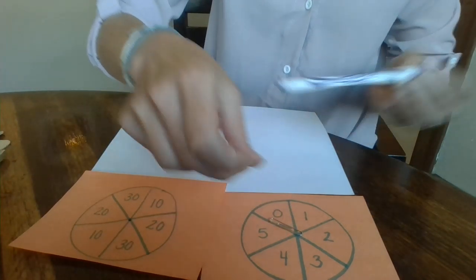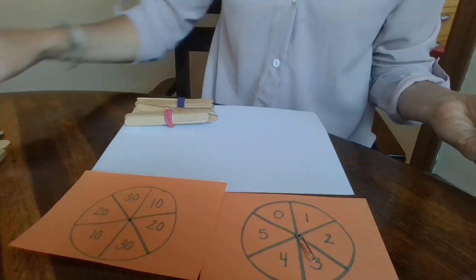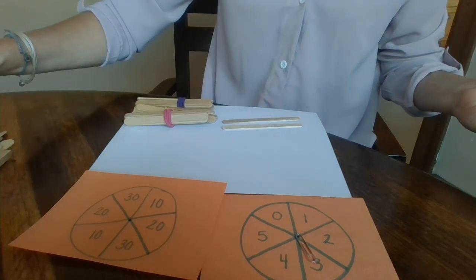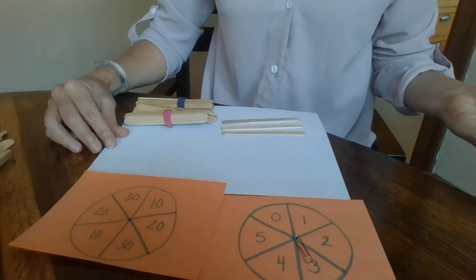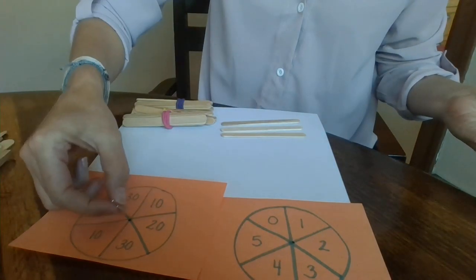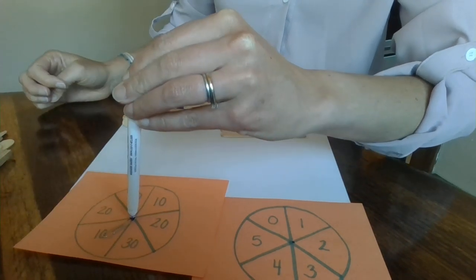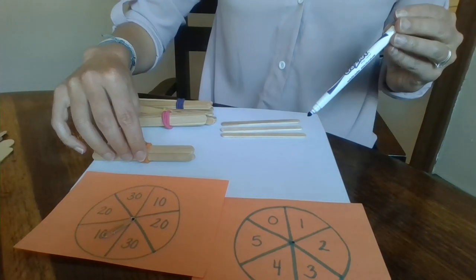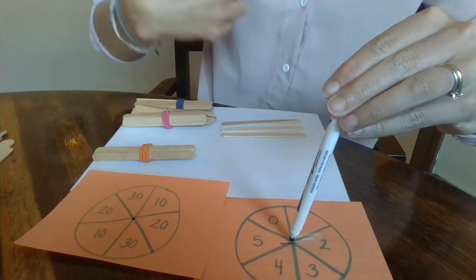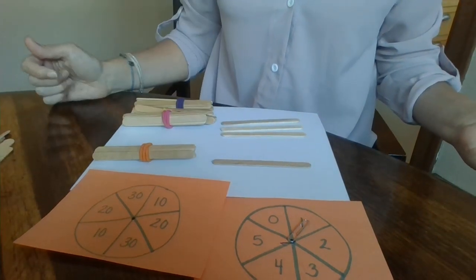And let's see how many 1s I need. 3. So I have 30, 31, 32, 33. So my first number is 33. Now I'm going to build my second number. Remember, this is 2 turns to build. So my next number, I have 10. And I have 1. So 10 and 1 more makes the number 11.